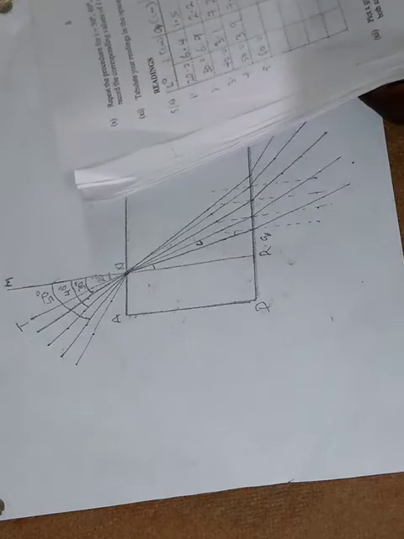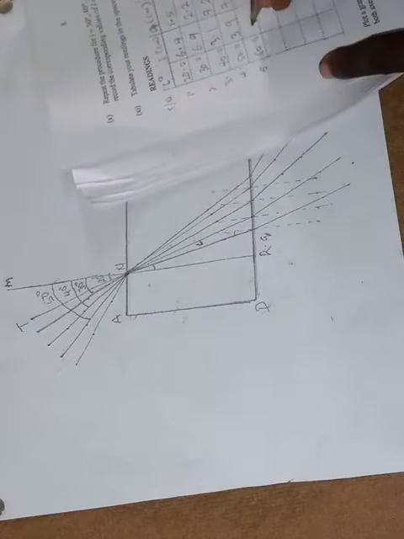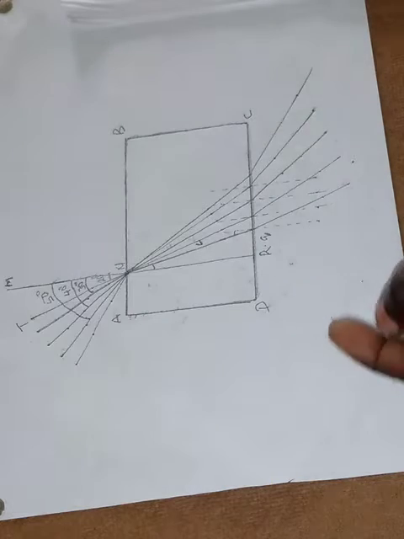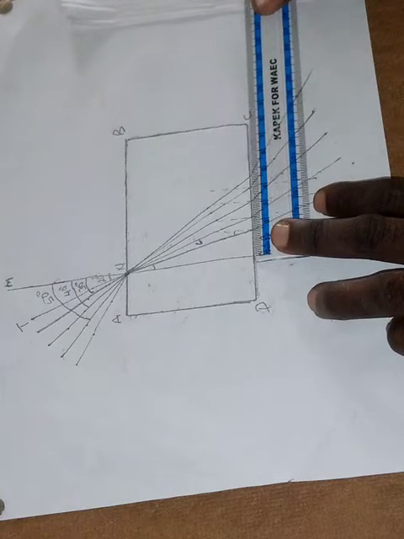So I have 8.0. Then my Q is going to be 4.6.